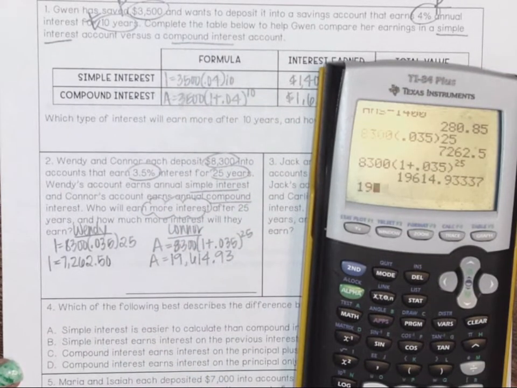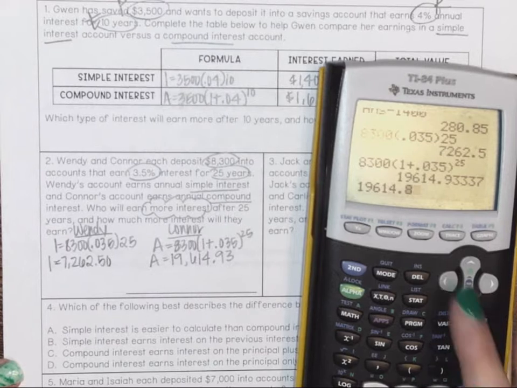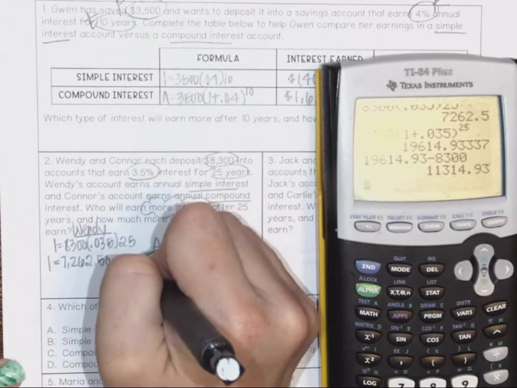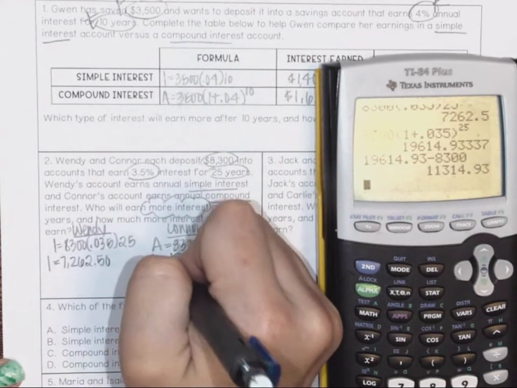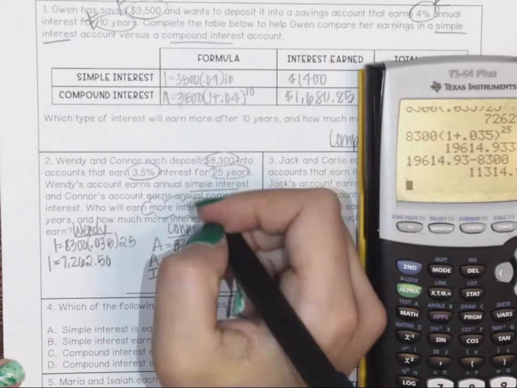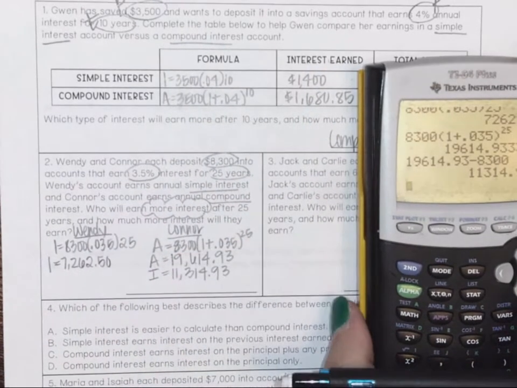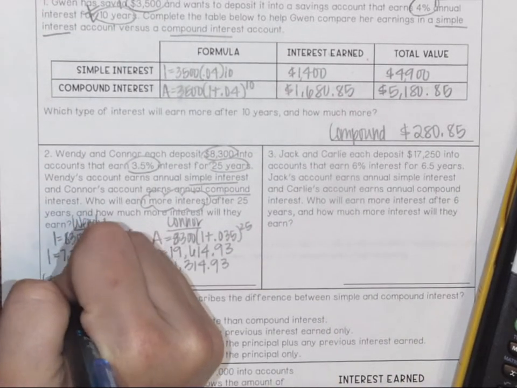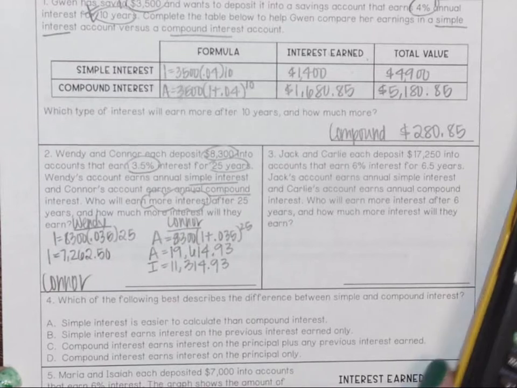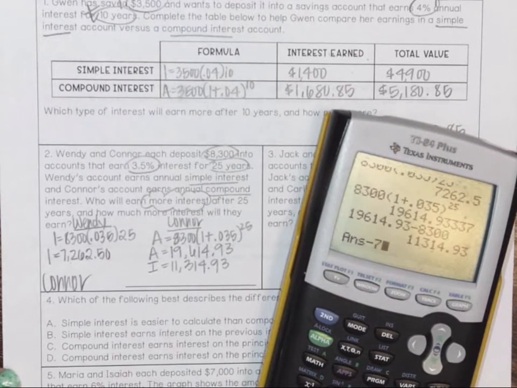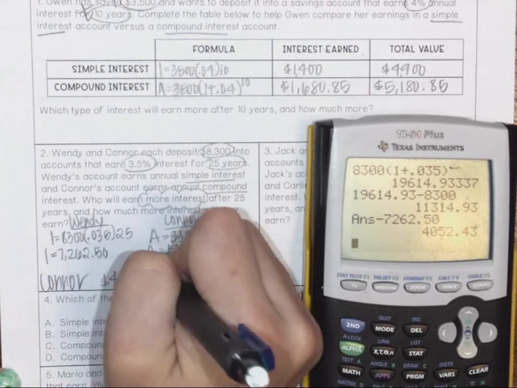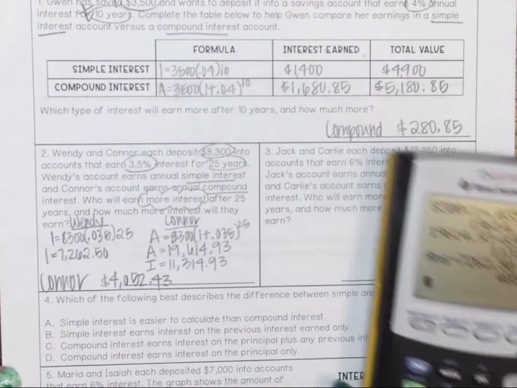And when I subtract the 8,300 that I already have put in there, I will get that I earned $11,314.93 in interest. So who will earn more interest? Well, hopefully y'all can see that that would be Connor. And how much more interest will they earn? Well, we're going to take that number and subtract $7,262.50 from that. And he earned $4,052.43 more.